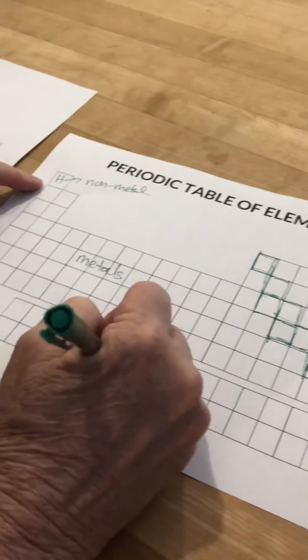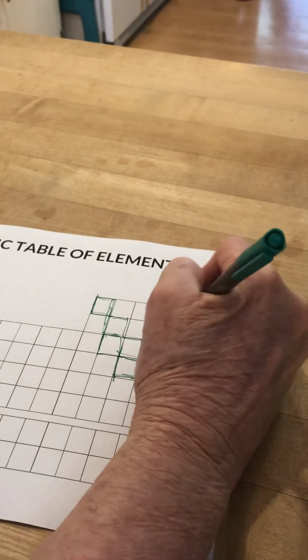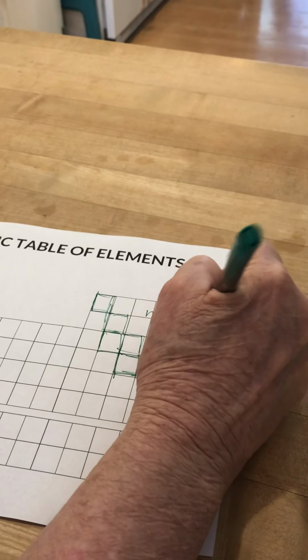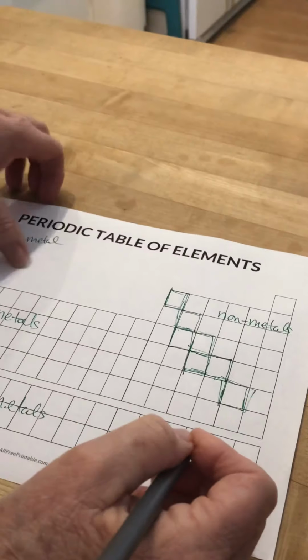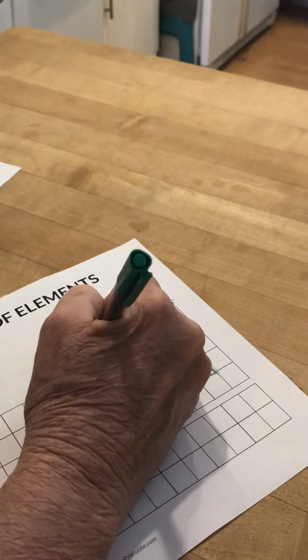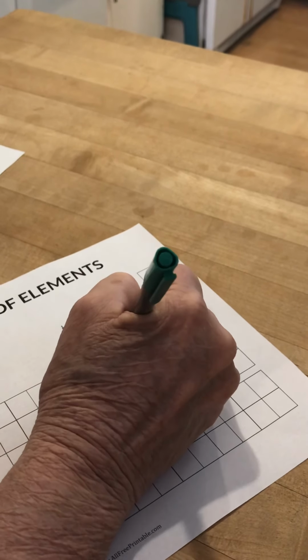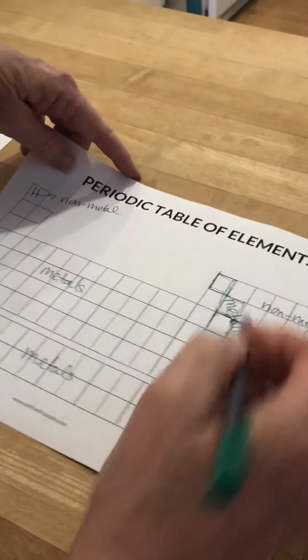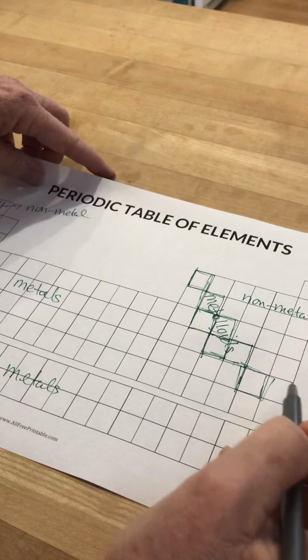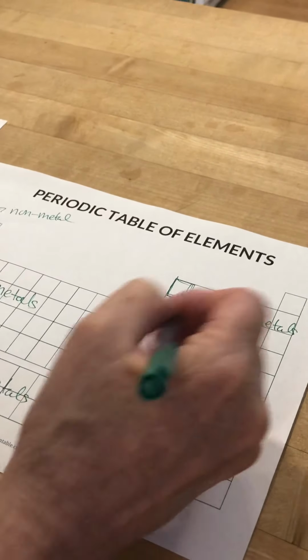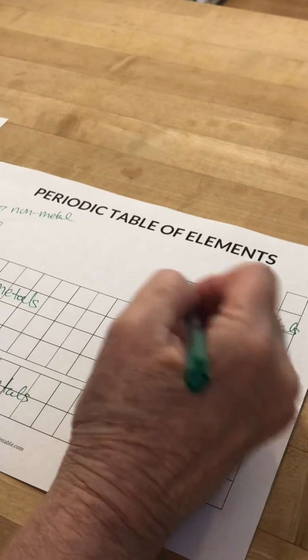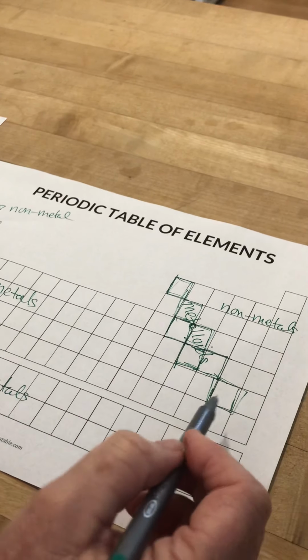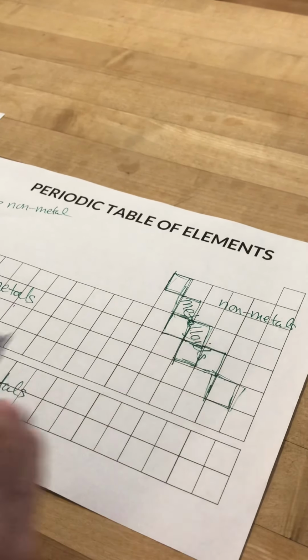Down here, we also have metals. Over here, we have the nonmetals. And guess what this group is? It's the metalloids. You do not need to memorize the metalloids. I always have to look up exactly where they are anyway. But you should know it's a diagonal stair-step region that connects the metals to the nonmetals.